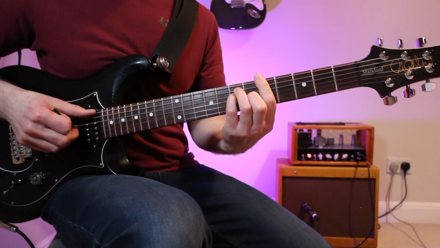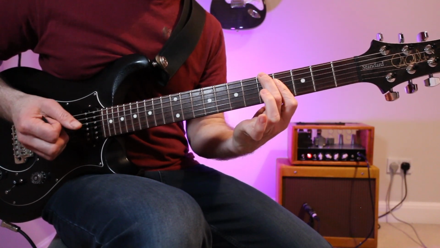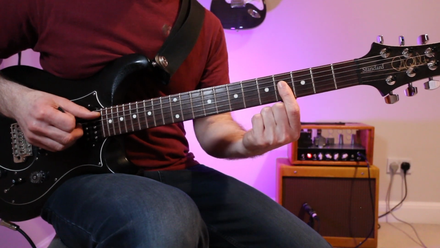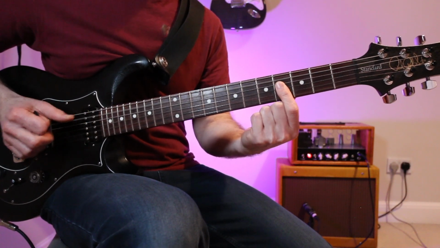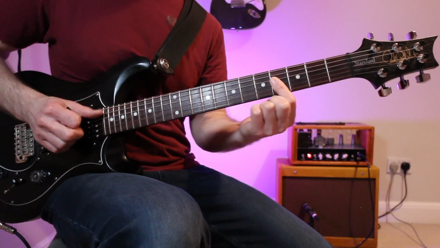Here's an example. Let's say I've got an A, and then a B over an A bass note. Actually, I could play it like this. A, and then a B with an open A string. You can even hear that's Lydian. It's got the light, fluffy Lydian sound to it.